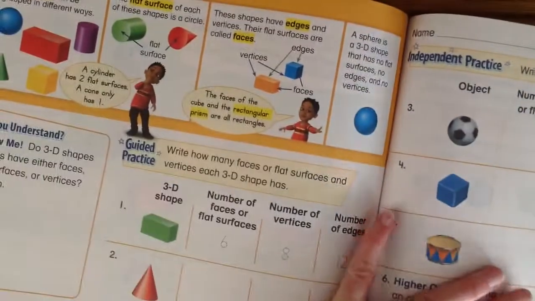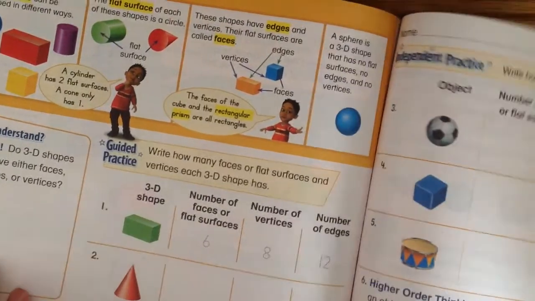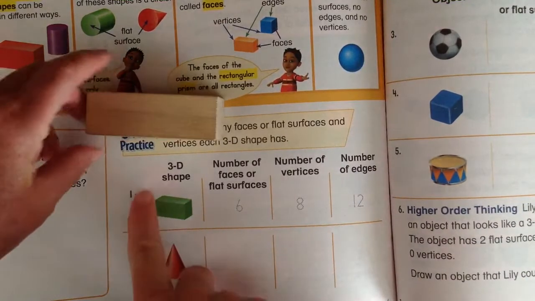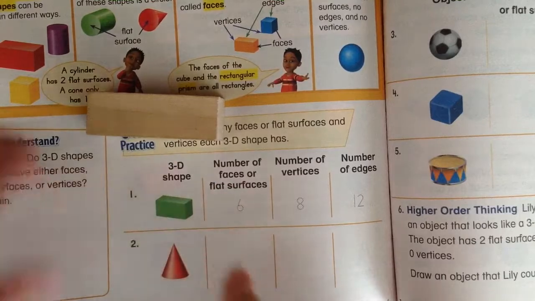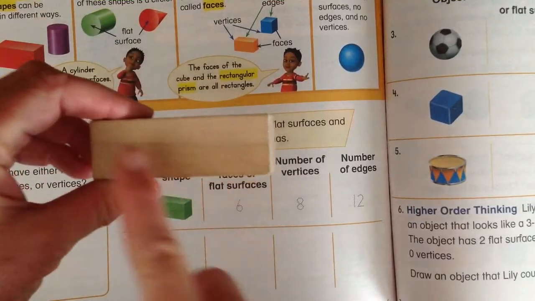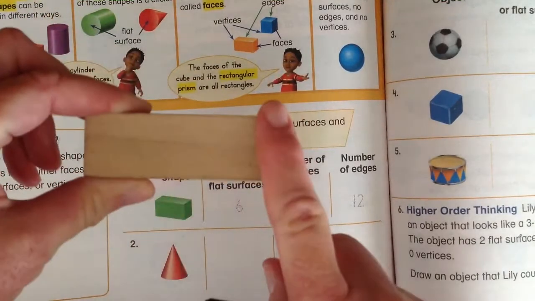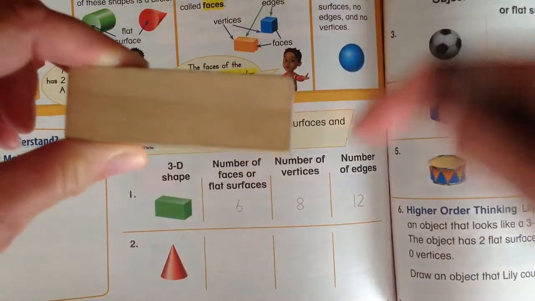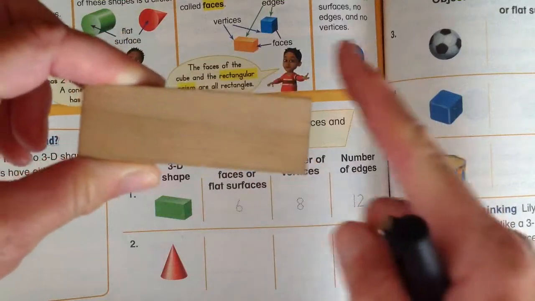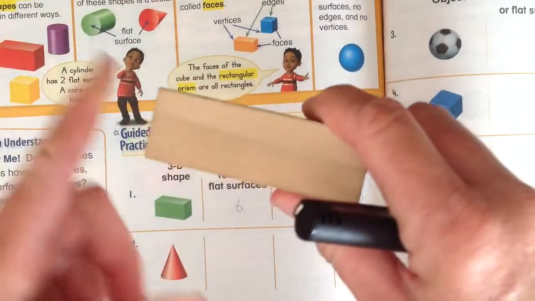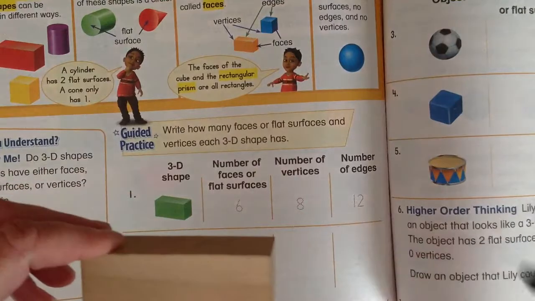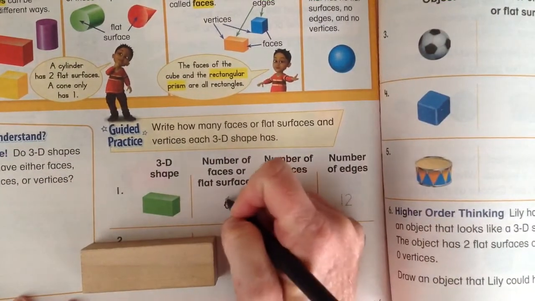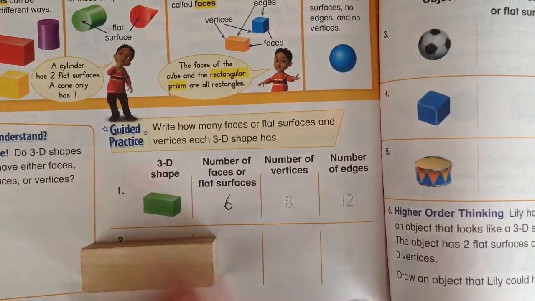All right, down here we're going to start looking at our different shapes. And here is our 3D shape for number 1. It says the number of faces or flat surfaces. So I'm going to hold this. We have 1 on top, 2 for the bottom, 3 for the front, 4 for the back, 5 for this side, 6 for this side. So this 3D shape has 6 faces or flat surfaces.